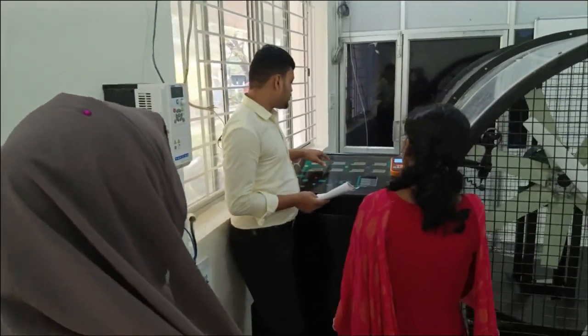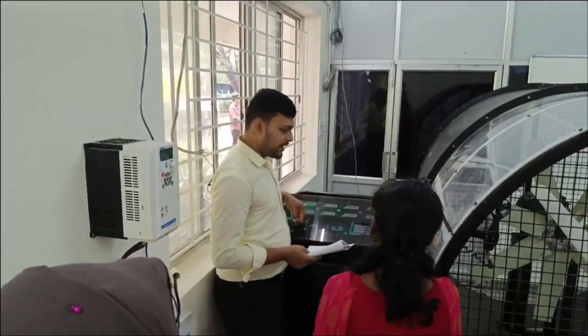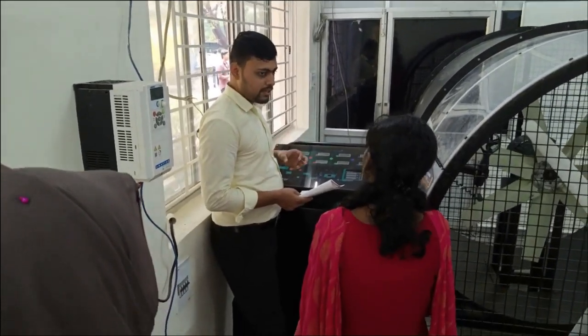In the B section, how much voltage and current is coming from the battery, like taking charging, how much current it will take.